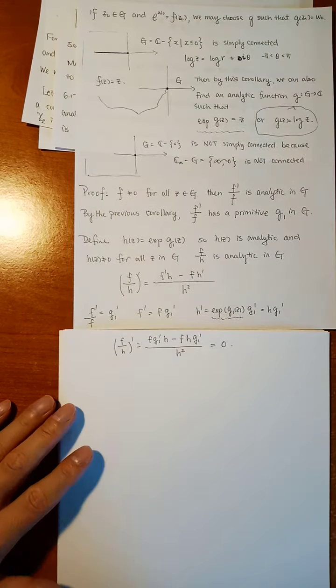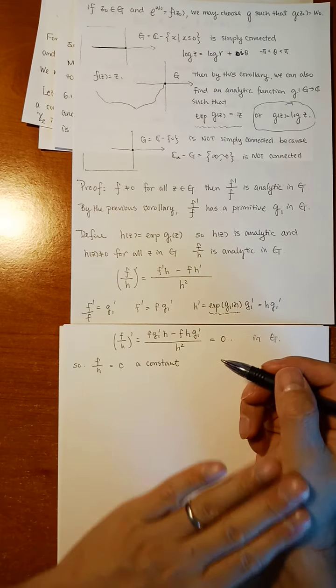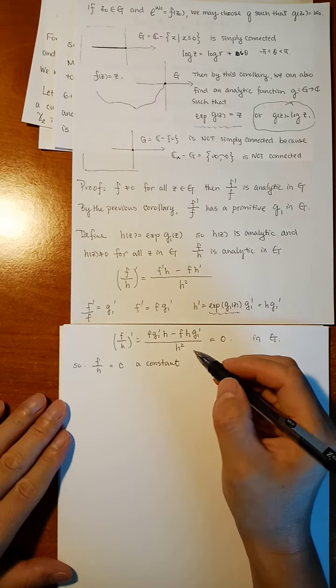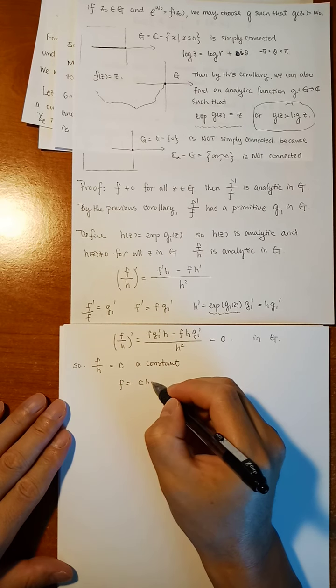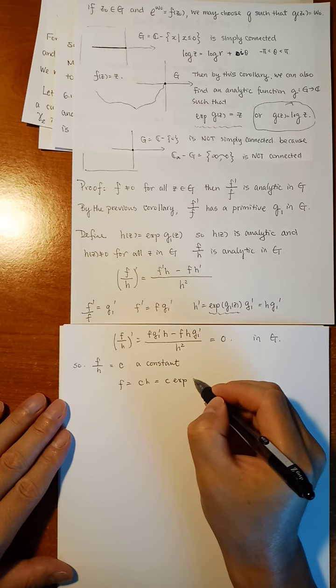So what do we have? We have f over h equal to c, a constant. Then f is c times h, which is c times the exponential of g1 of z, and c is a complex number, c is not 0, a non-zero constant.